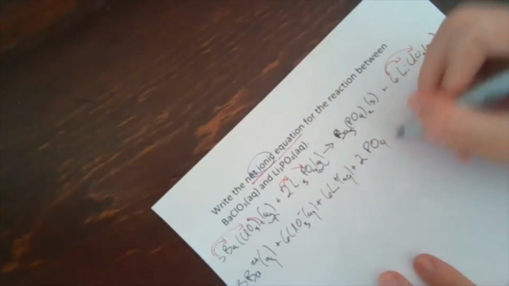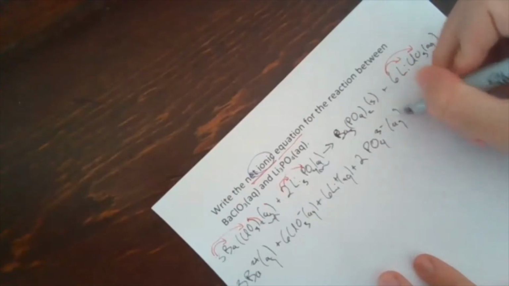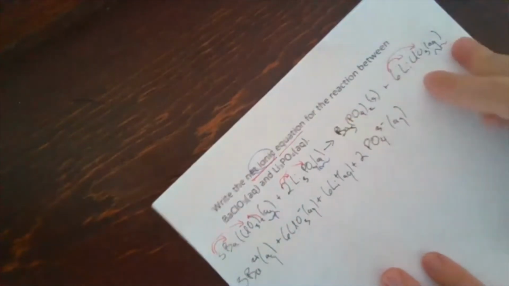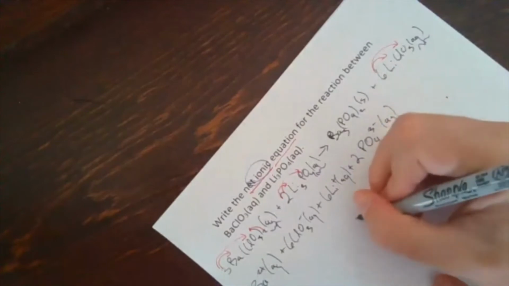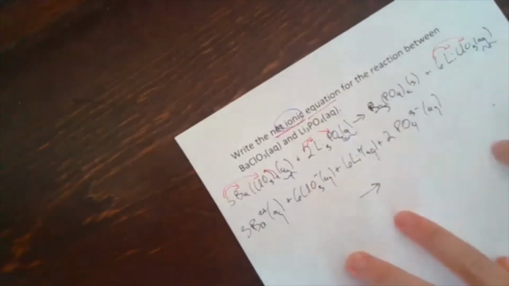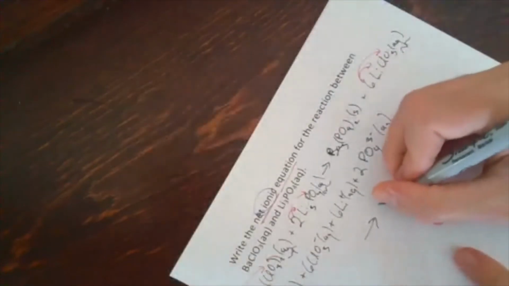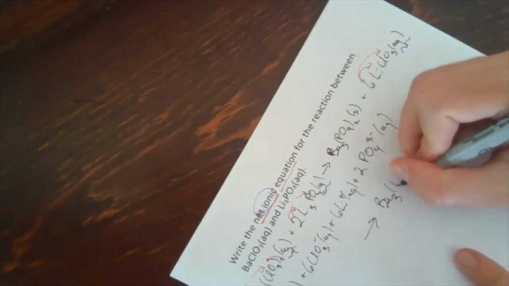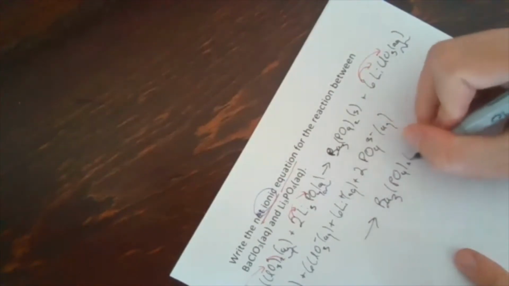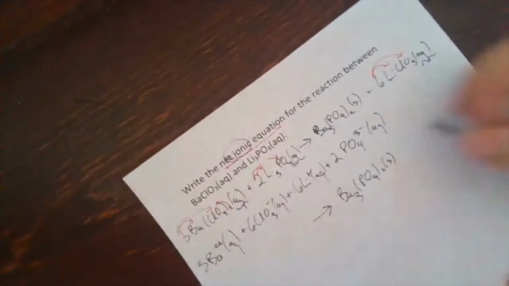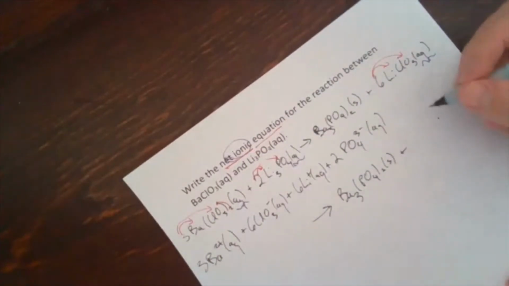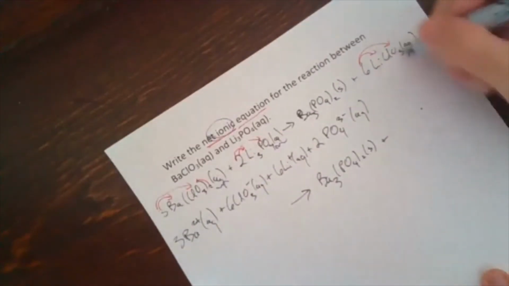2 times the phosphorus. There's no chance I'm going to fit these products. So I'm just going to drop down to the lower line. So there's my reactants, here's my products. Barium phosphate is a solid. That just stays together. It doesn't dissolve in water, so the ions don't separate out or become aqueous. Whenever we see solid, that saves us space and time for coming up with a net ionic.